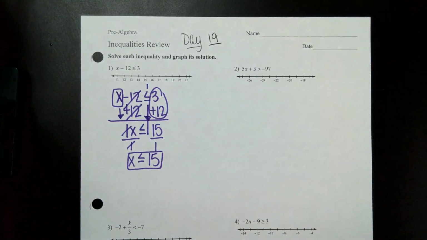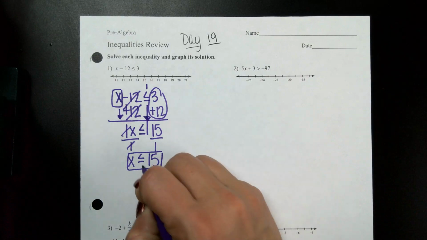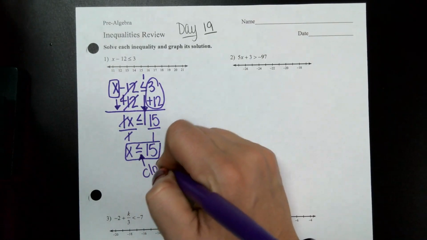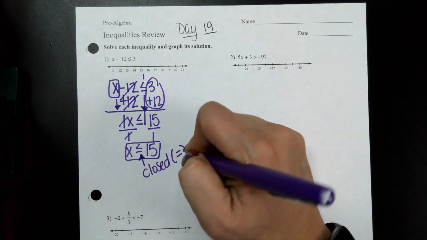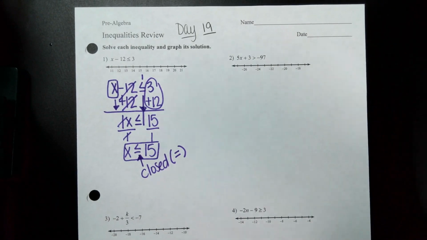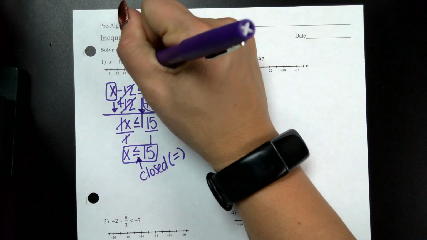I mean, I made it 2 steps, but really you didn't have to. What kind of circle is this going to be? Closed. Okay, closed because of the equal sign. So if you see part of an equal sign, you need to color the circle in. So you go up to the 15, color it in.